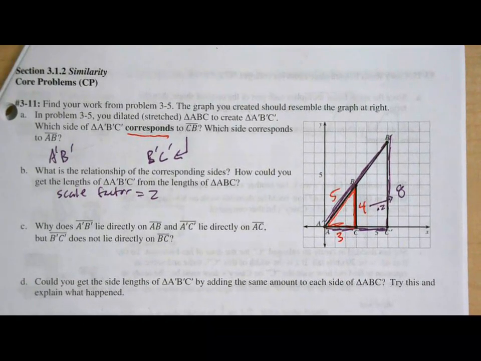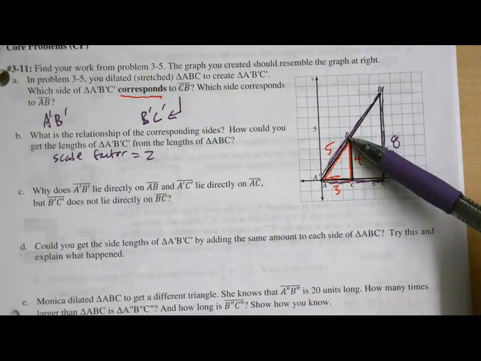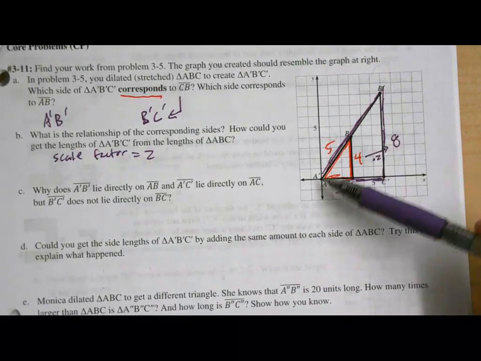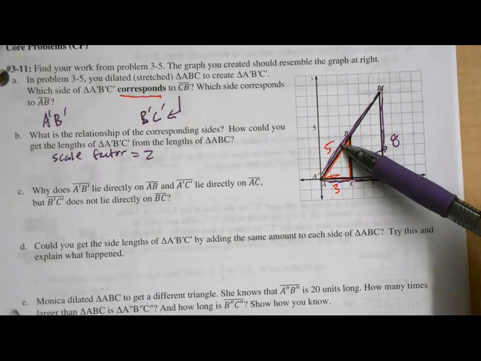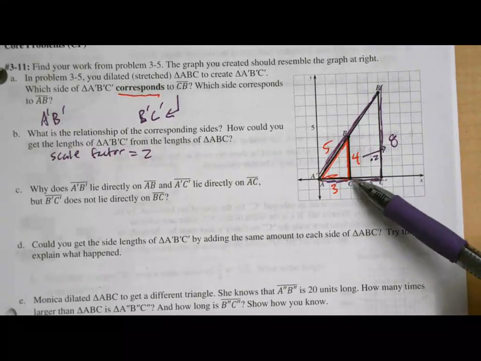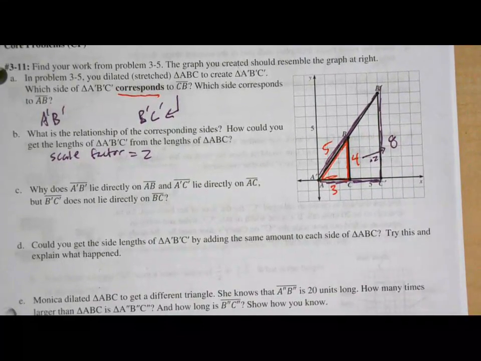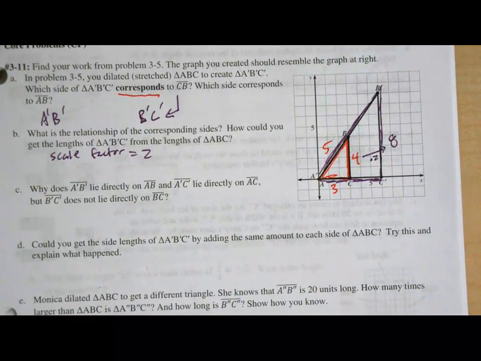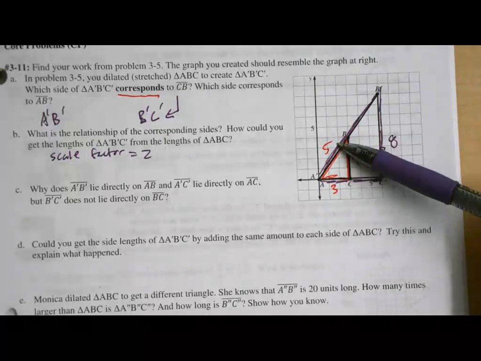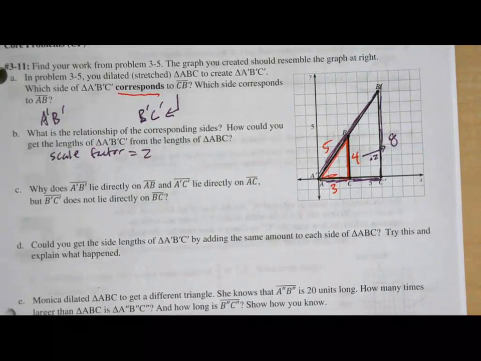This next one's kind of a weird one. So they notice that AB lies on A prime, B prime. Like those two sides and the two triangles overlap with each other. Same thing with AC and A prime, C prime. But it doesn't happen with BC and B prime, C prime. These two are not on top of each other. There's a good reason why that happens. Does anybody know why? Why do these two sides overlap with their counterparts, but these two sides do not overlap with each other? What do you think?